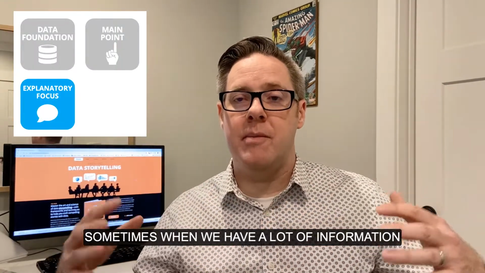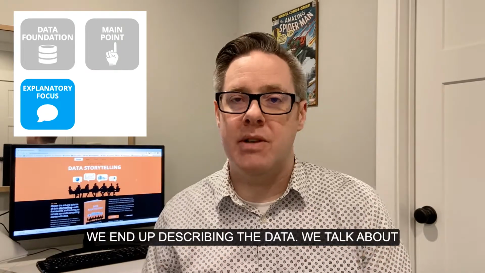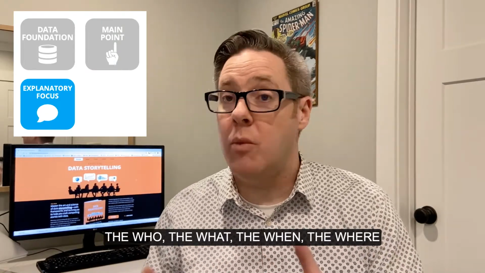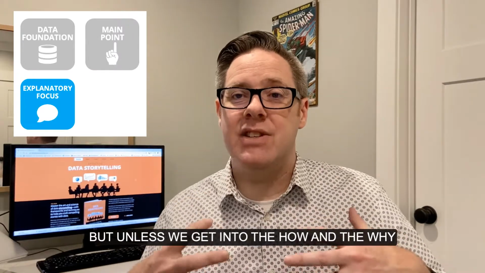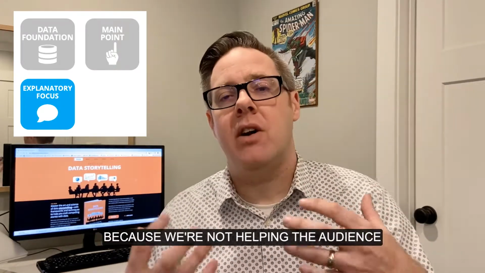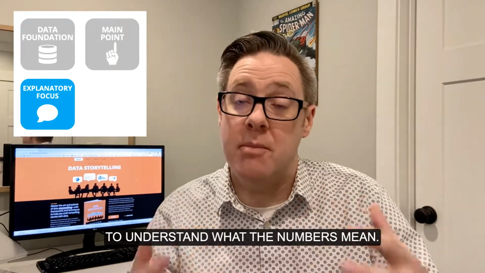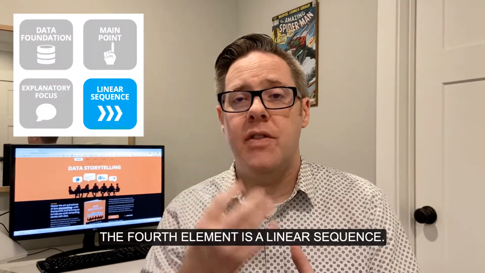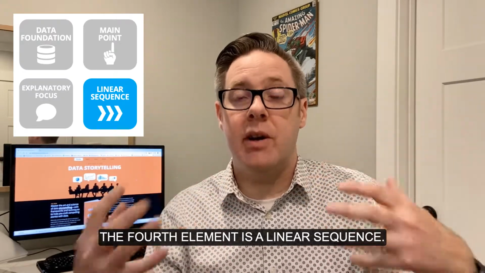The third element is an explanatory focus. Sometimes when we have a lot of information, we end up describing the data. We talk about the who, the what, the when, the where, but unless we get into the how and the why, then we're not really telling a data story because we're not helping the audience to understand what the numbers mean.